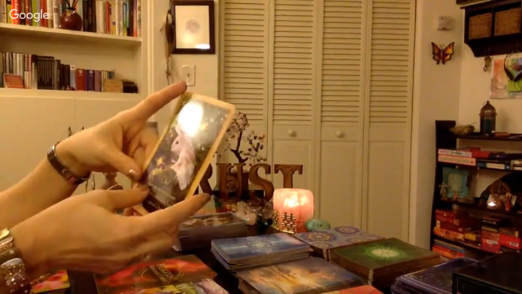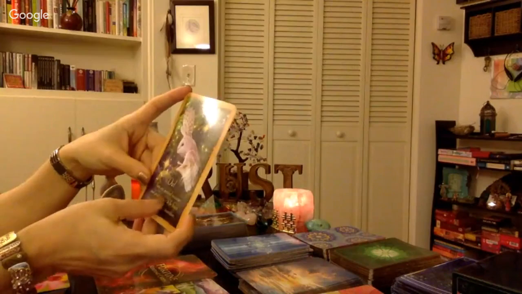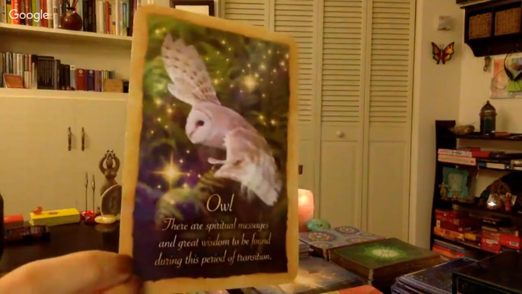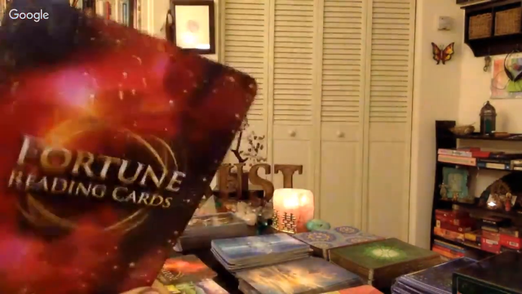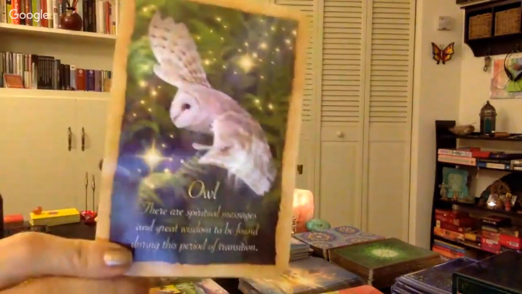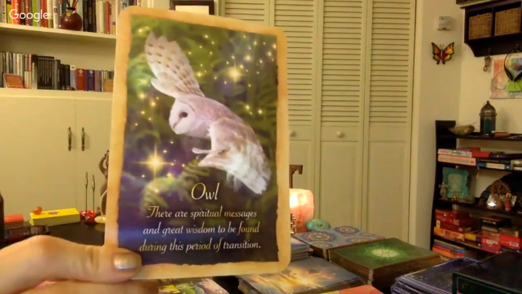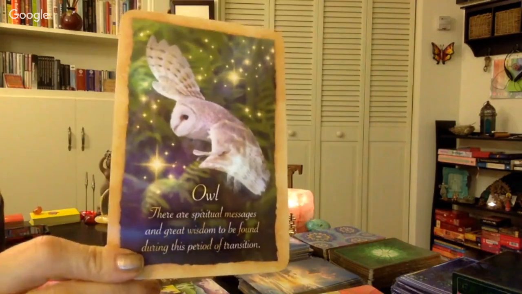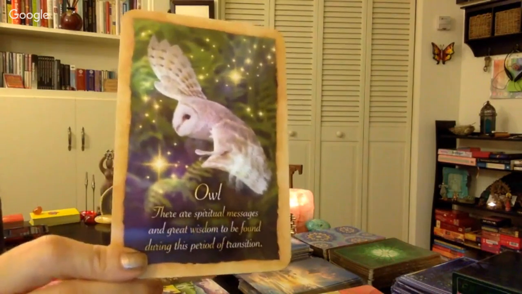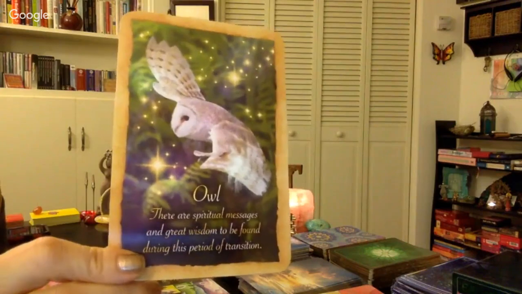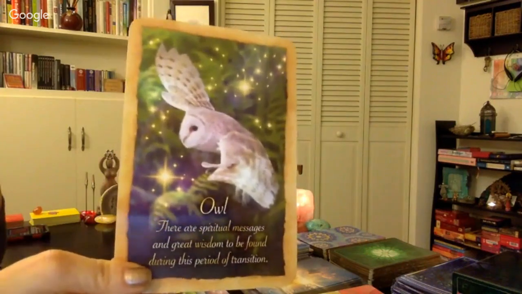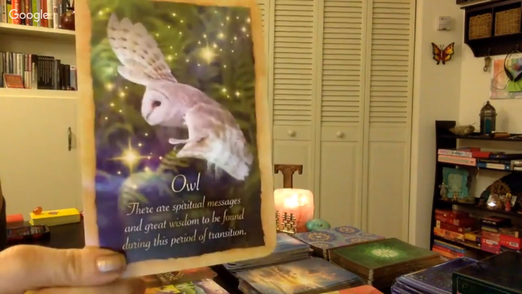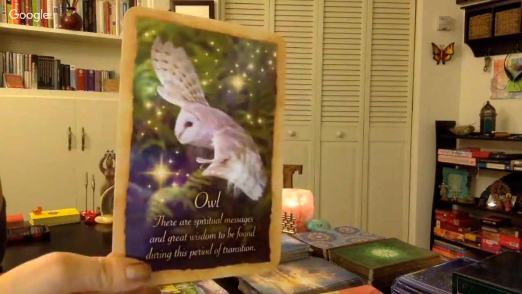It says there are spirit messages and great wisdom to be found during this period of transition. So it's really about being present, Brittany, being present to the signs, the synchronicities, the coincidences, the serendipity. It's about paying attention to people, places, and situations that make you feel a certain way spiritually. It's all happening while you're making some kind of transition in your life.